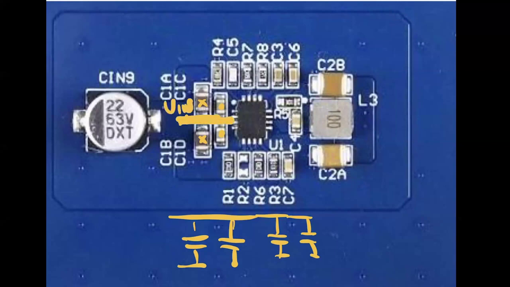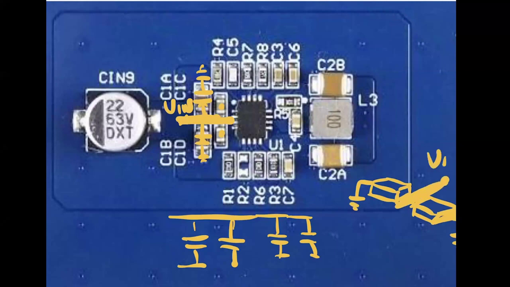And you can see that one capacitor is connected here to ground, and the other capacitor is connected here to ground. Why is this? This is because if you put the capacitors in this position, you put the capacitors symmetrically, and the ends of the capacitors are connected to ground, and this is the Vin voltage.